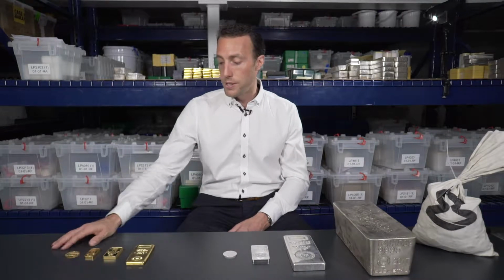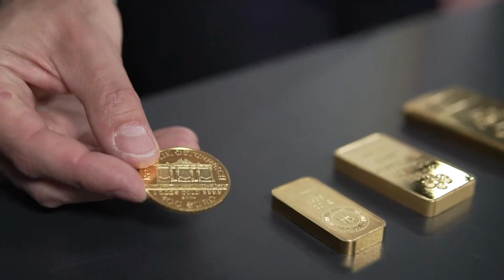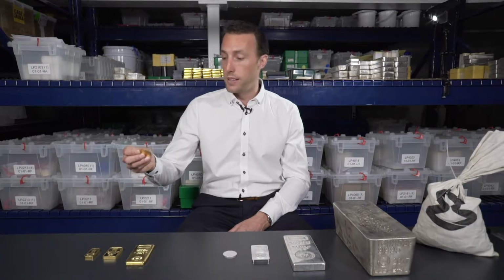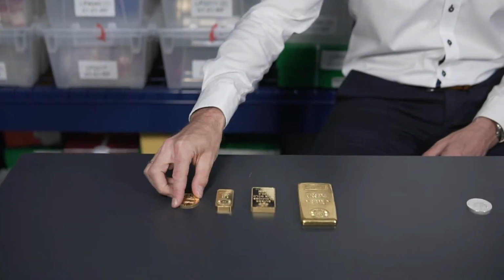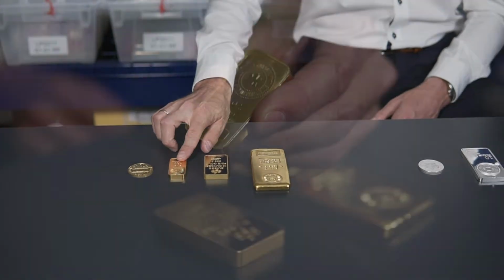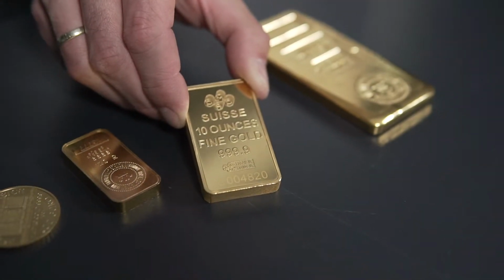When it comes to investment grade bullion, typically we're going to start the conversation at 1 ounce, at 1 troy ounce. So when you see the price of gold, whether it be on Kitco.com or any other reputable website for a spot price, this is how much gold they're talking about. So that's 1 ounce product. We're moving our way up here. We've got a 5 ounce gold bar, a 10 ounce gold bar, and finally a kilo gold bar.